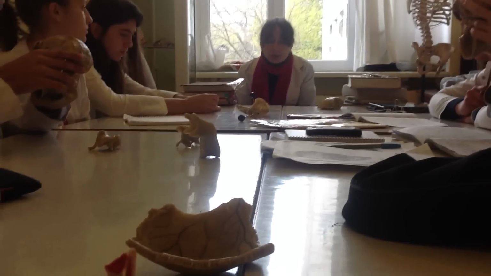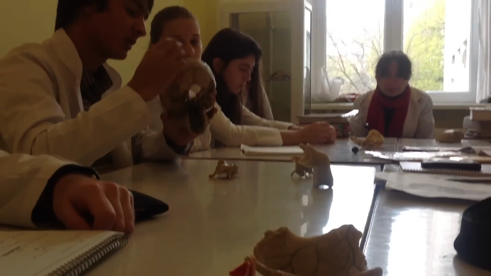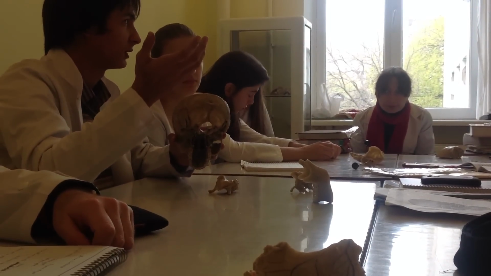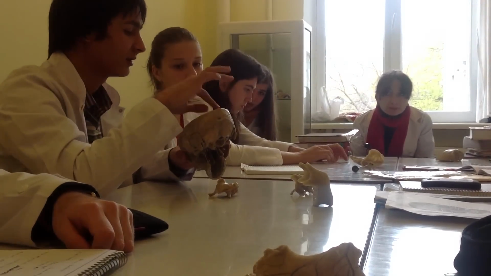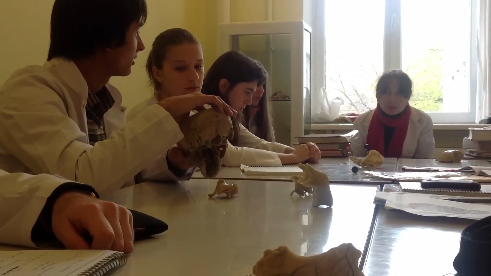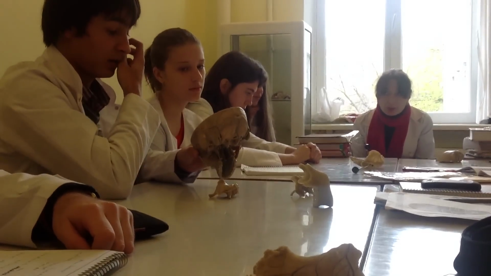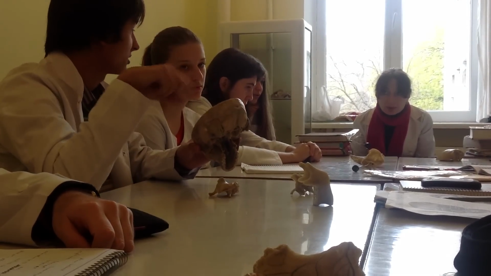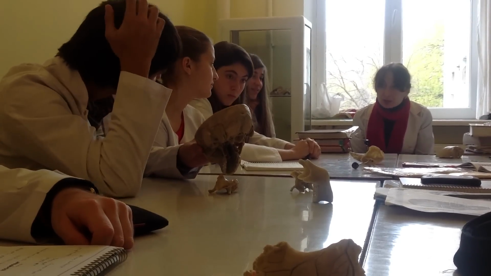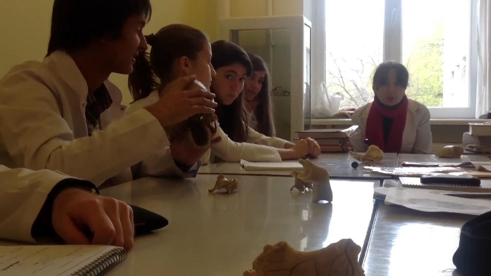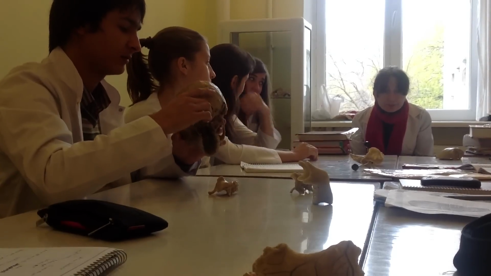Jugular. How is the jugular foramen formed? It's formed by the connection between the occipital bone and the temporal. What do these bones have for the foramen? Notches.